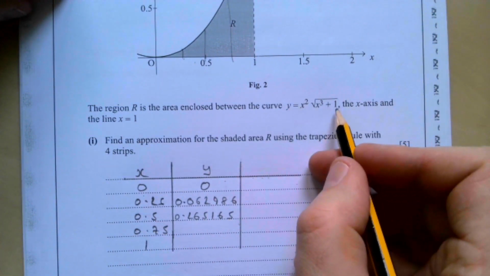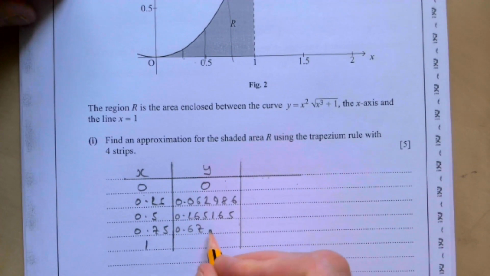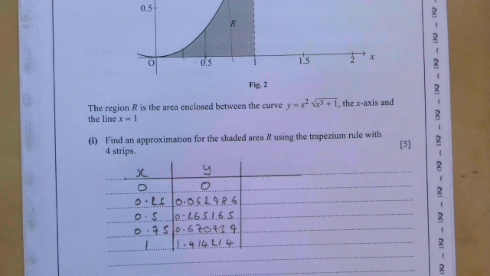Substitute 0.75 in, 0.670739, and you substitute 1 in, we get 1.414214.